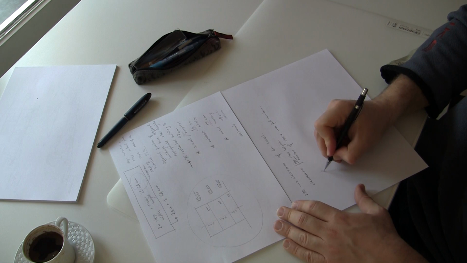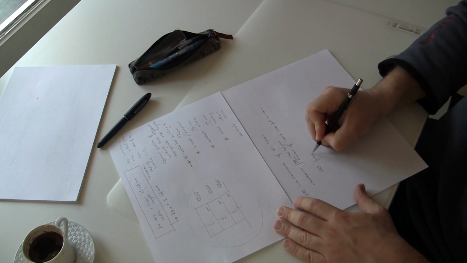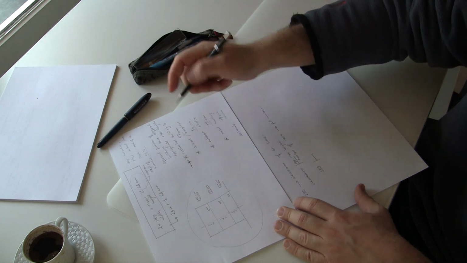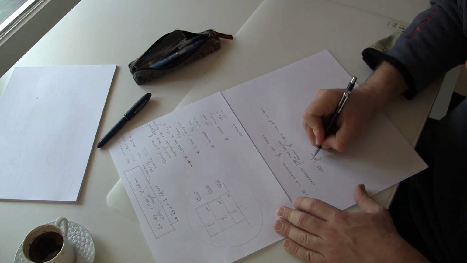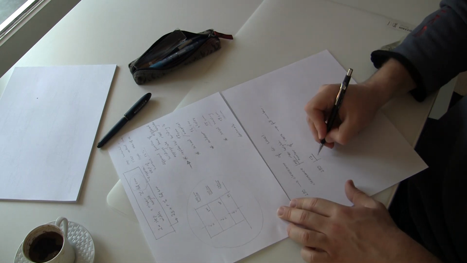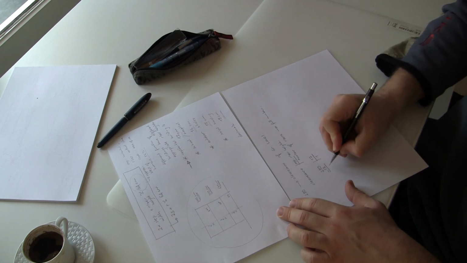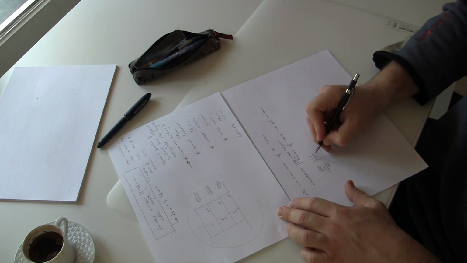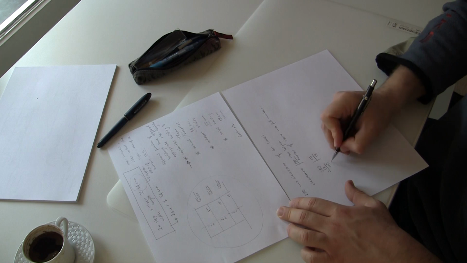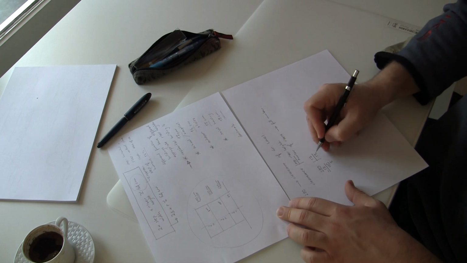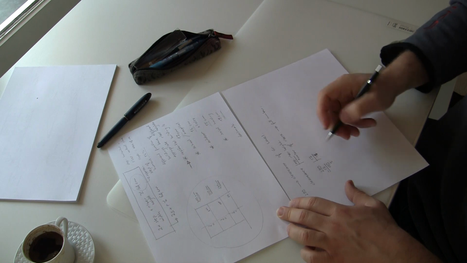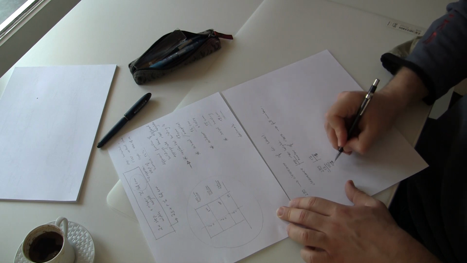Let's do it. The clearance is 280 centimeters. The approximate riser height is 17 because we are working on a residential building, let's say. We need to divide 280 by 17.